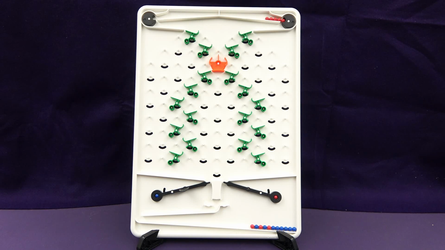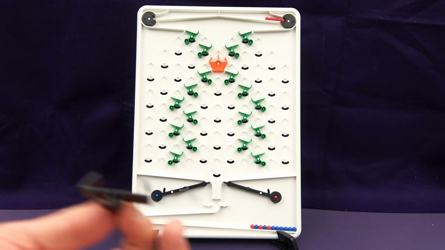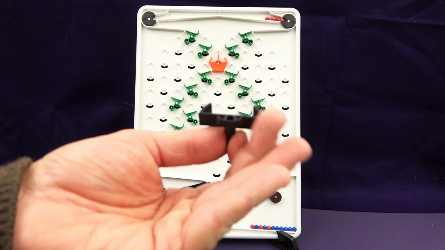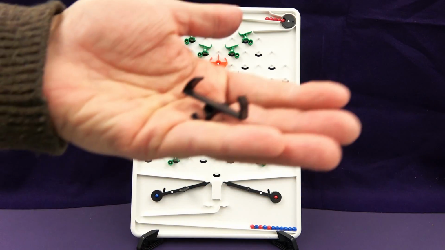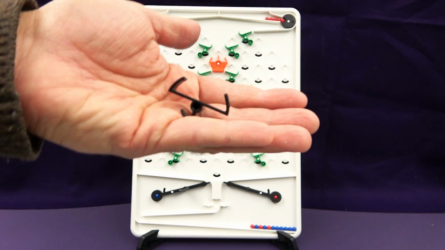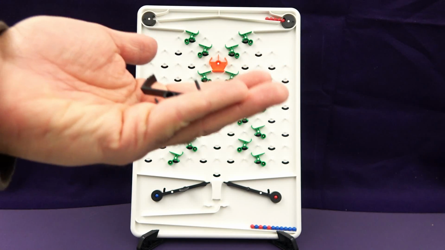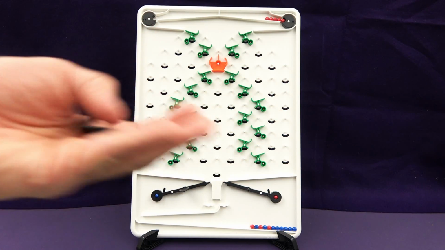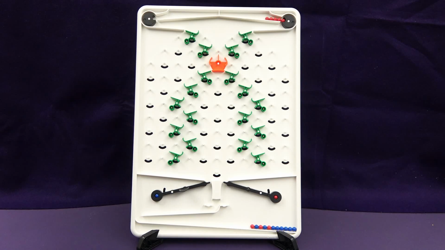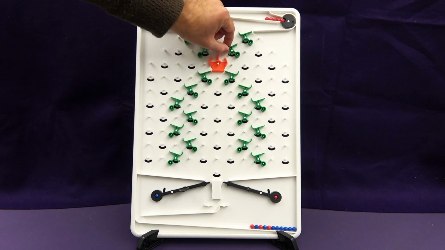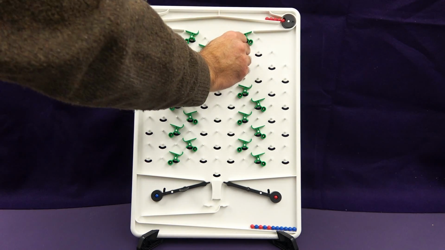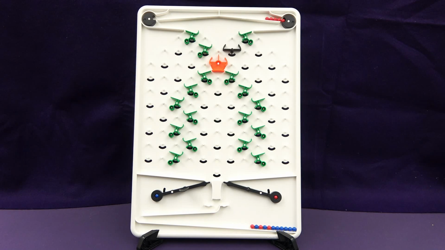The next component is this very simple one called the interceptor. And this one is simply going to stop or catch a ball at some point in the system, which is basically just going to stop everything from running. So I'll just swap one in here to show you how that works. But we can just put one in like that.